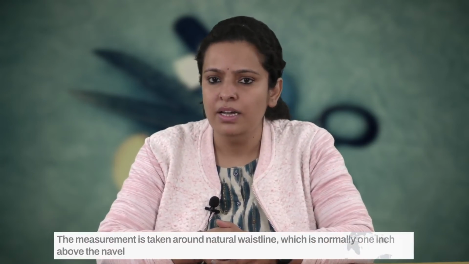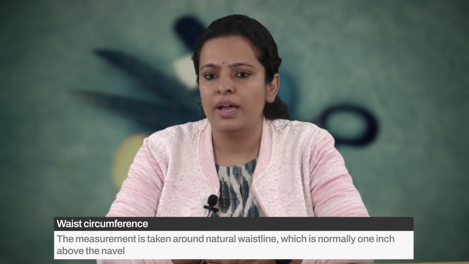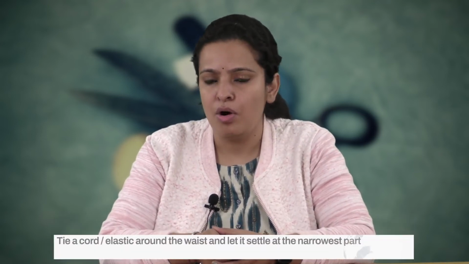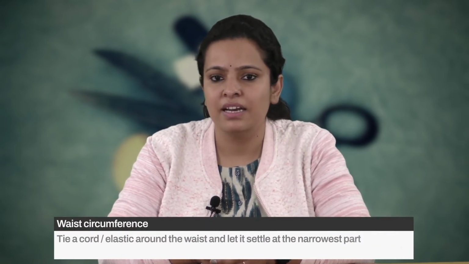Then waist circumference. The measurement is taken around the waistline, which is normally 1 inch above the navel. You can tie a cord or elastic around the waist first and let it settle at the narrowest part, so that you have the mark from where you take the waistline measurement.